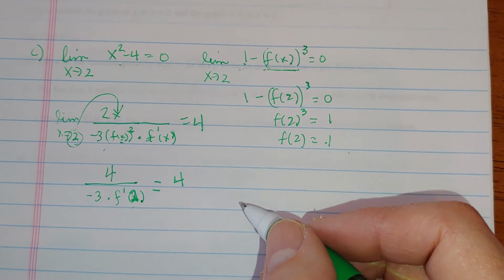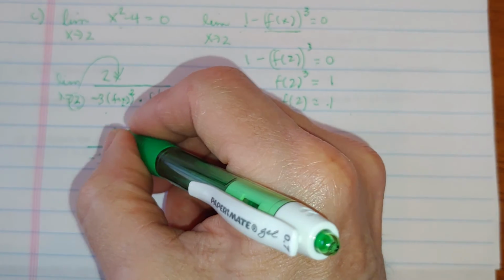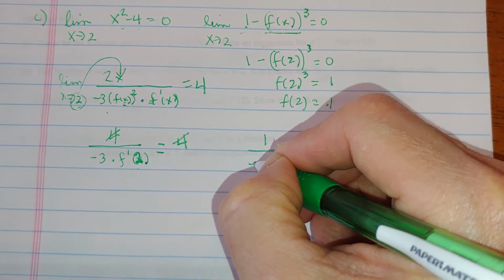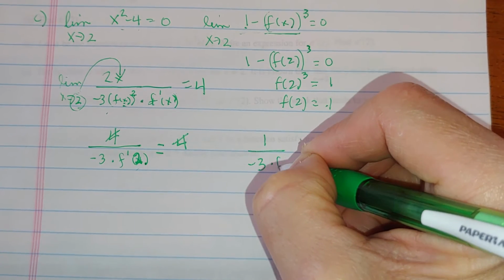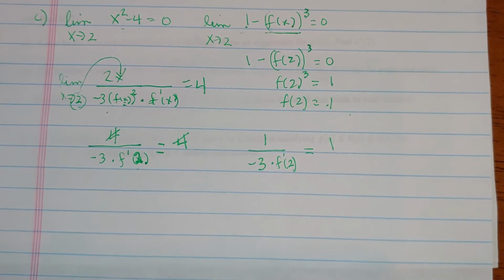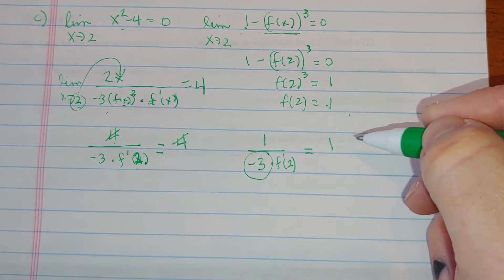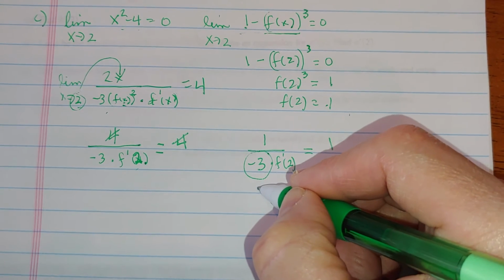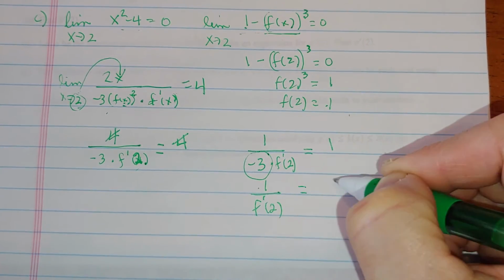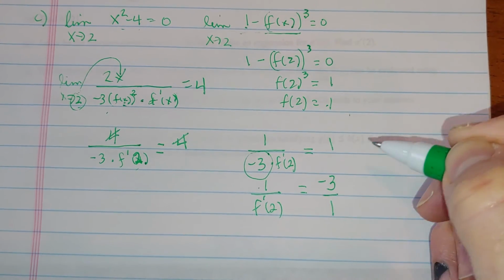So then there are several ways I can do the algebra now. I can divide both sides by 4, and that will give me 1 over negative 3 times f prime of 2 equal to 1. So all I did was divide both sides by 4. I can multiply both sides by negative 3, and that will give me 1 over f prime of 2 equal to negative 3, and I can put that over 1.